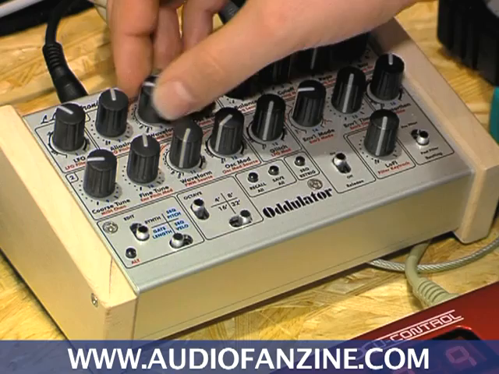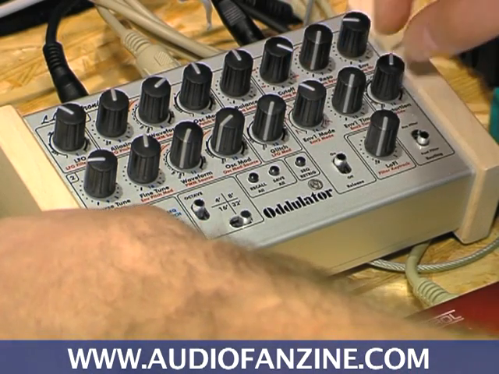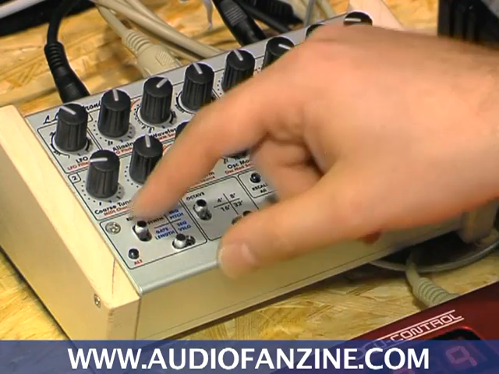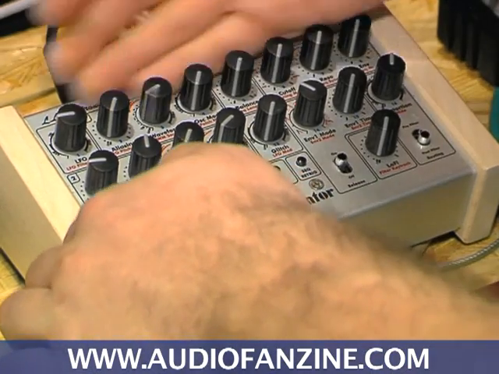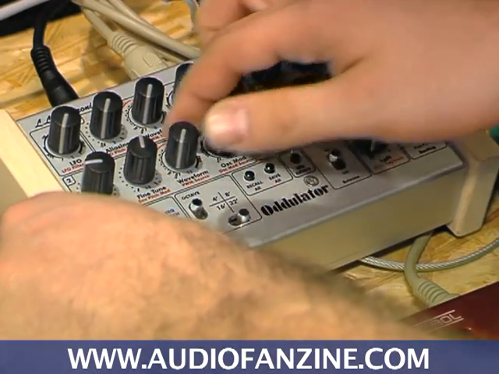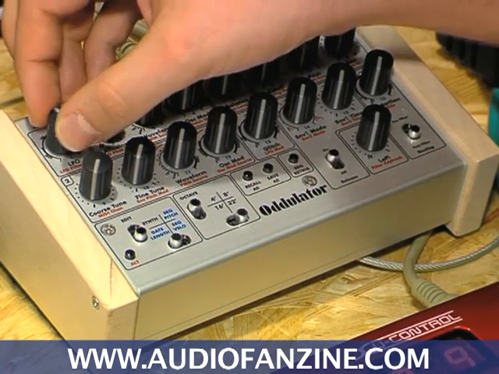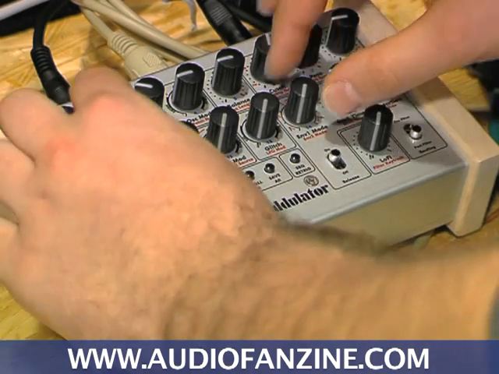Adjusting now the gate length. Gate length can be adjusted for each step at first, maybe. So you can make short notes or longer notes. For example, try this.